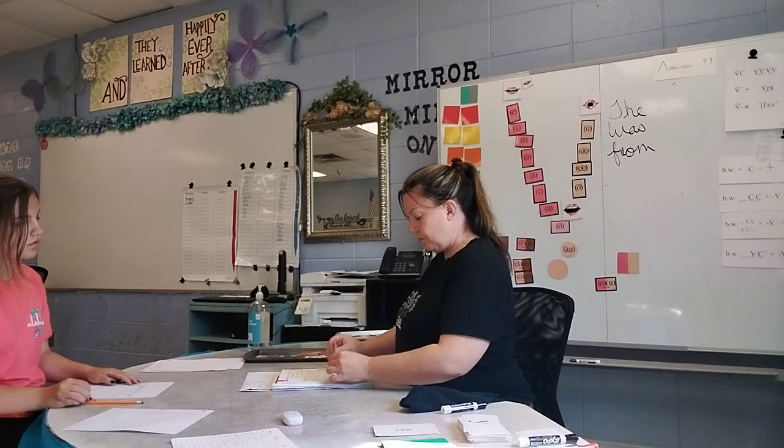We have form. Form is also a root. Form is a root as in formless, without shape, and transform, change shape. So what does form mean? Shape. Without shape and change shape.